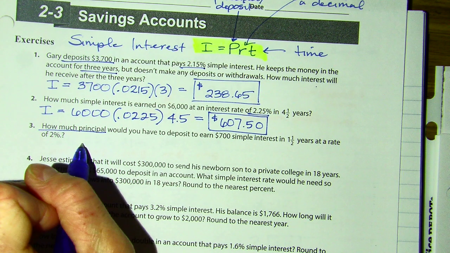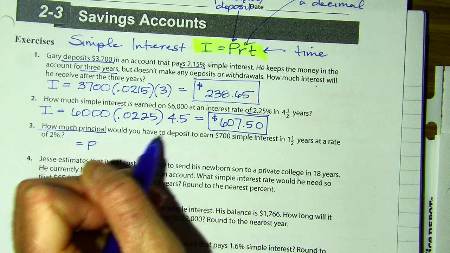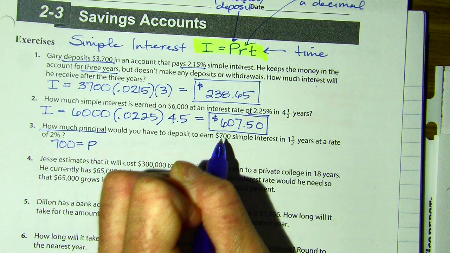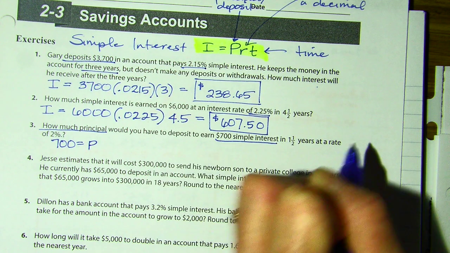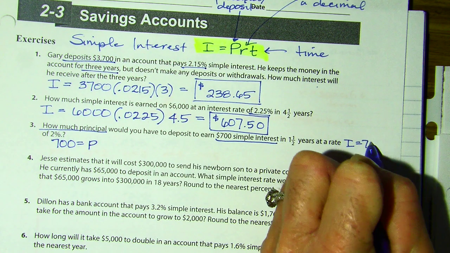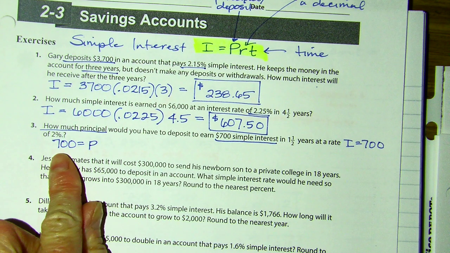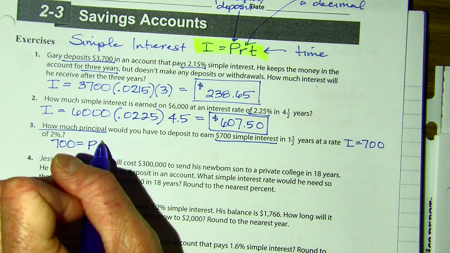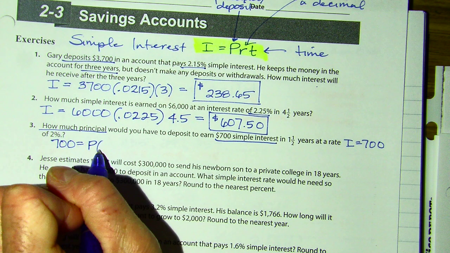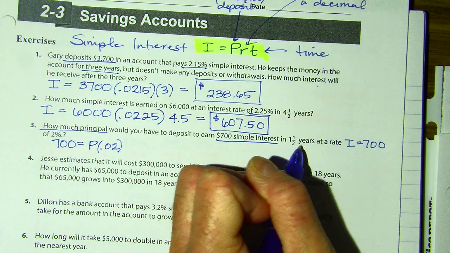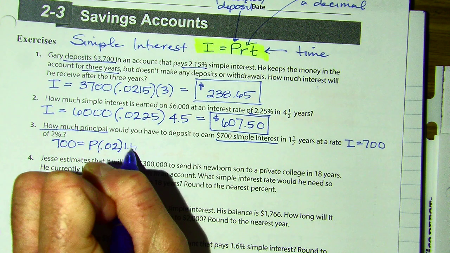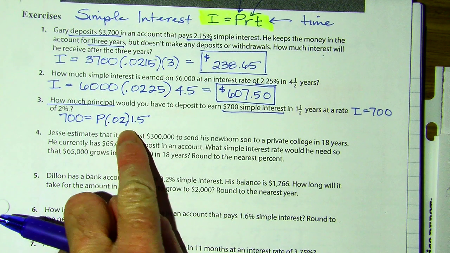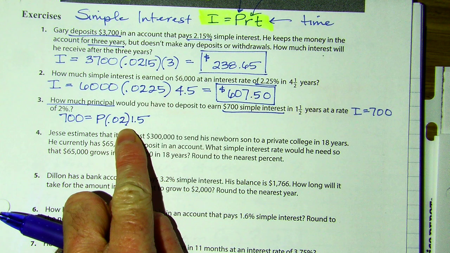So the next one, how much principal would you have to deposit in order to earn $700 simple interest? So I have no idea what P is. They're telling me that I equals 700, so that's why I put 700 in the place of I. So I'm looking for P. They tell me my interest rate is 2%, so 0.02, and time is 1.5 years. So using your calculator, you're going to simplify 0.02 times 1.5.